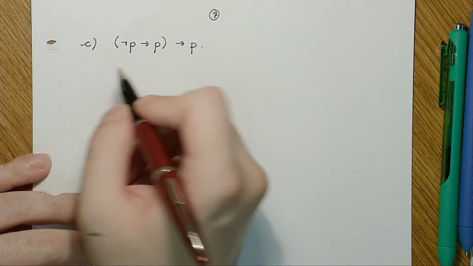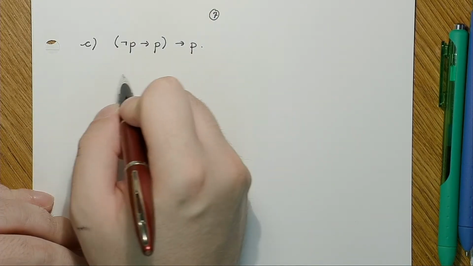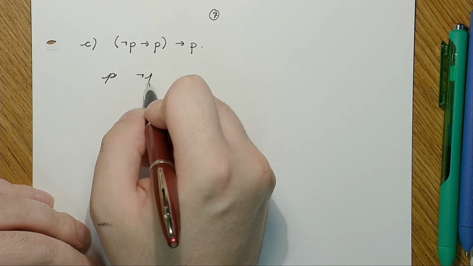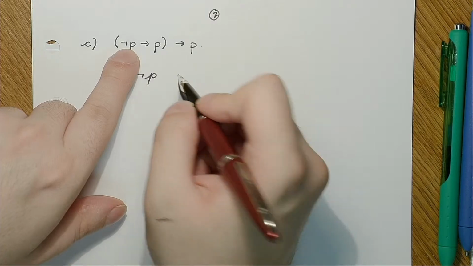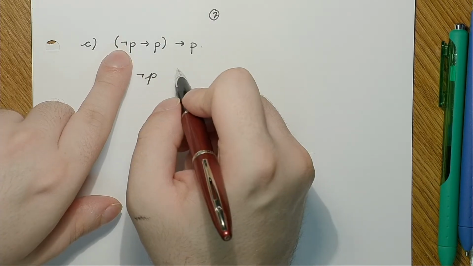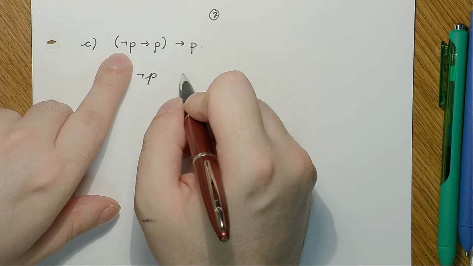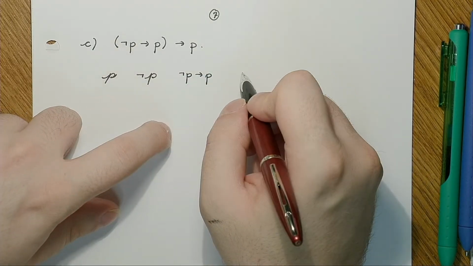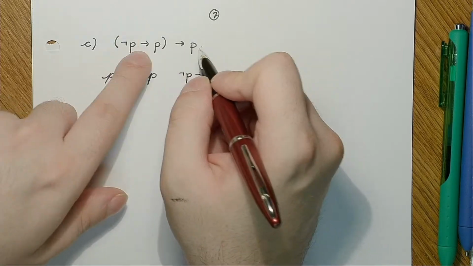So I have just one prime proposition, so I just have P. Then I'll have a not P. And then looking inside the brackets, I'll do the not P implies P. And then lastly, I'll do that last one. So all that.